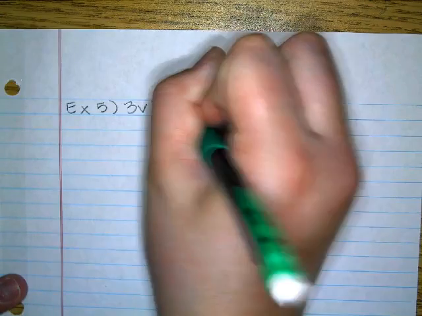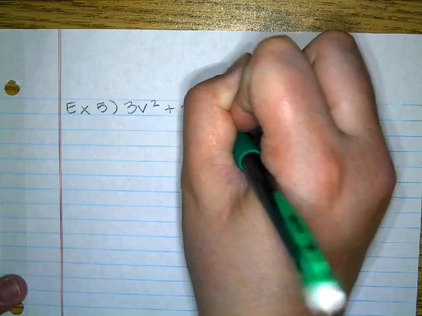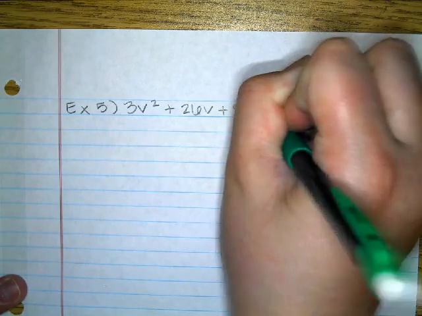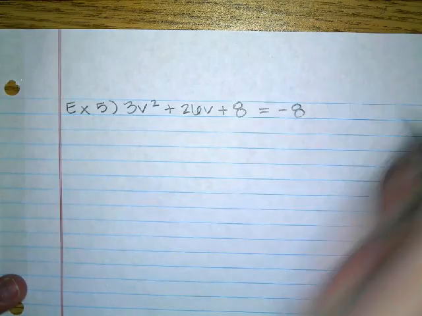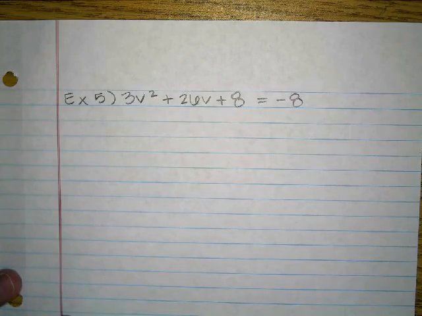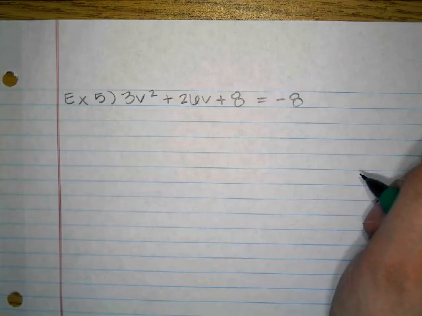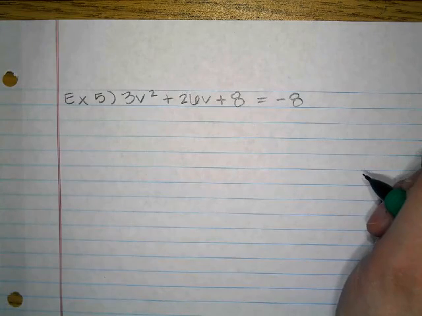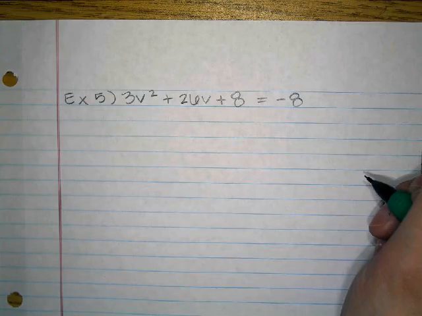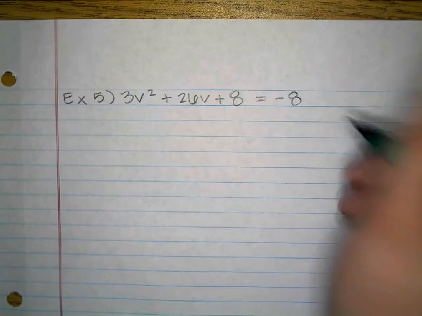Plus 26v plus 8 equals negative 8. What do we do first? Plus 8.